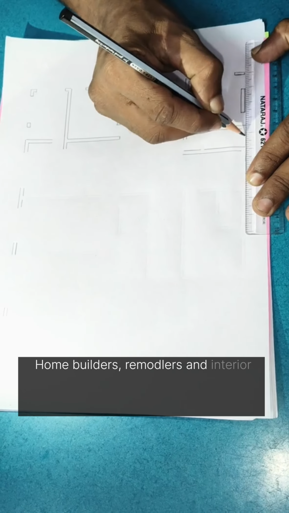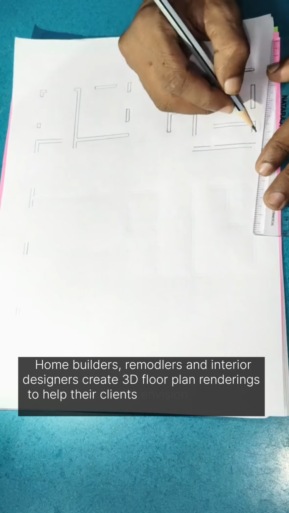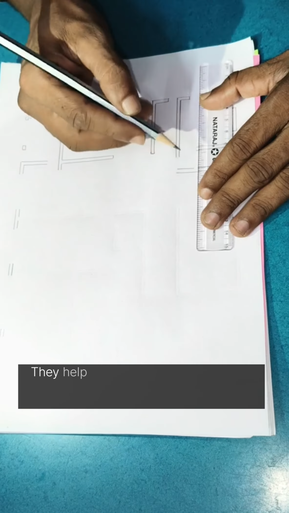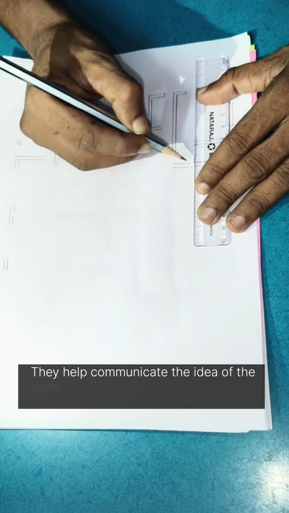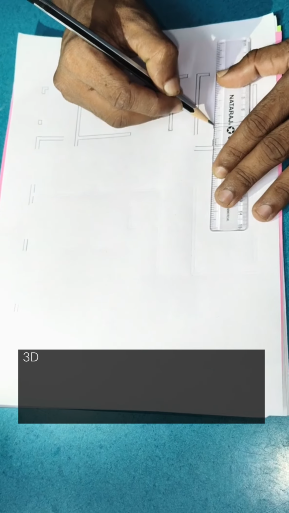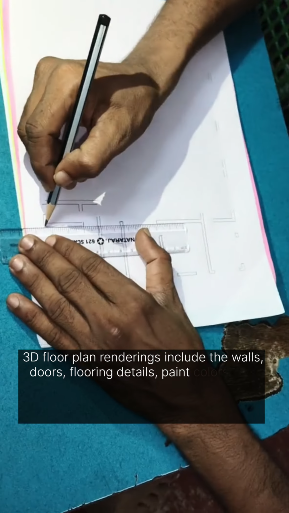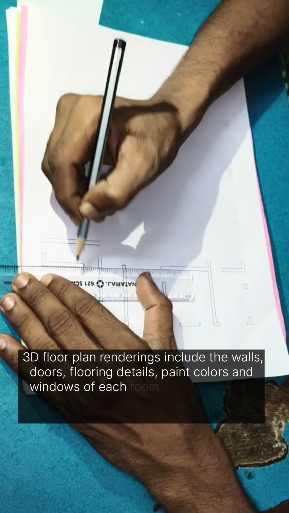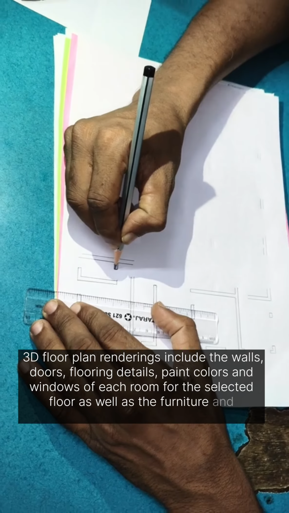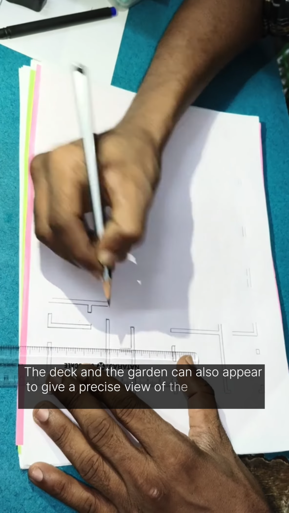Home builders, remodelers, and interior designers create 3D floor plan renderings to help their clients envision their future home and see the big picture. They help communicate the idea of the home project to the clients more easily and avoid misunderstandings. 3D floor plan renderings include the walls, doors, flooring details, paint colors, and windows of each room for the selected floor, as well as the furniture and decoration. The deck and the garden can also appear to give a precise view of the potential of the home.